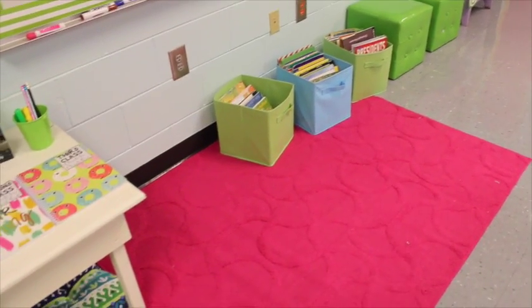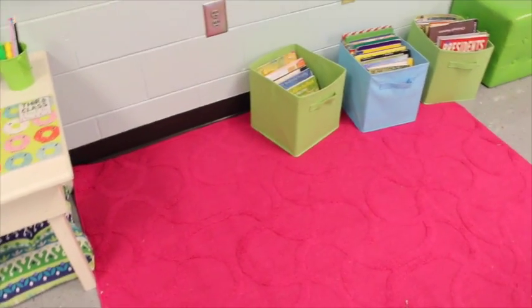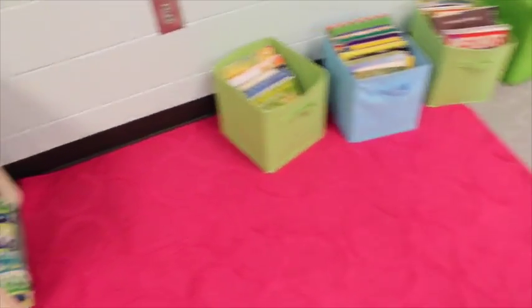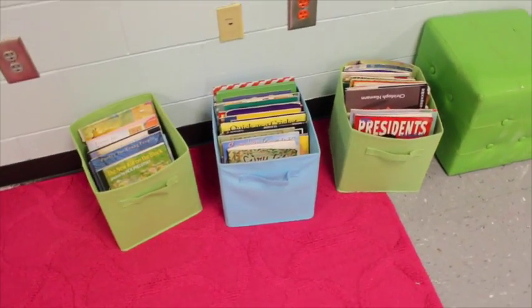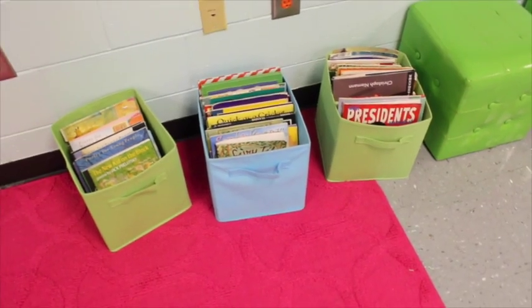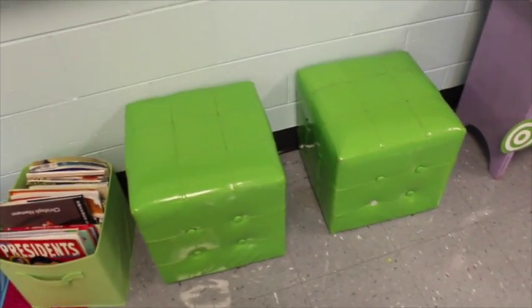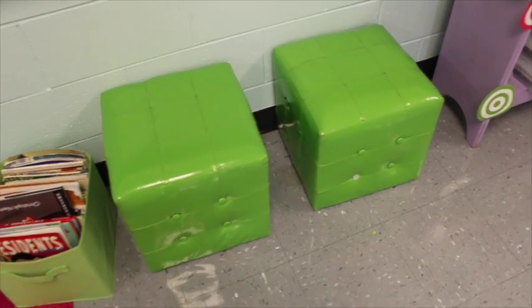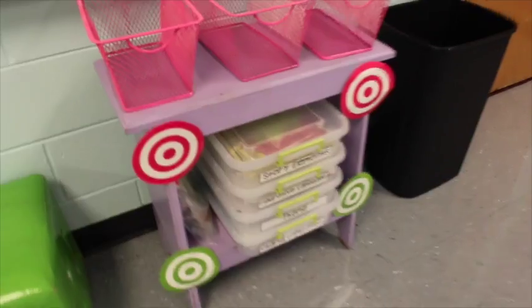Then I always want rugs in the room so that the kids can use these to work around the room whenever that's an option, or to read. So I like to have the rugs. We've got the 3 baskets here. These are the picture books that are within our level. They can always take an AR test on these. And then we've got the cubes. I found these at Walmart, maybe 4 years ago, but it was around the time that it is now, the back to school dorm section, so you might find something similar.